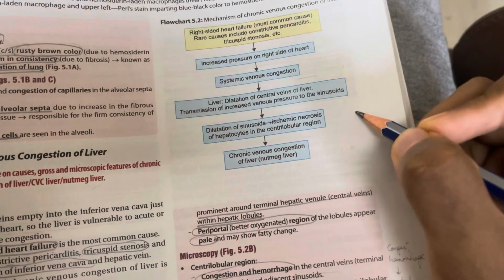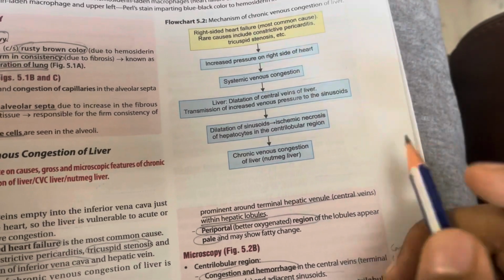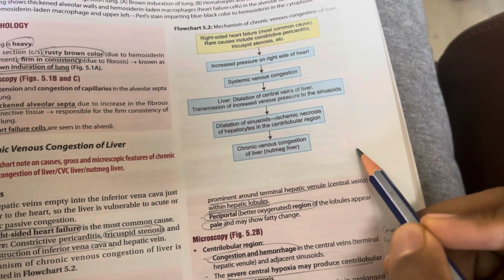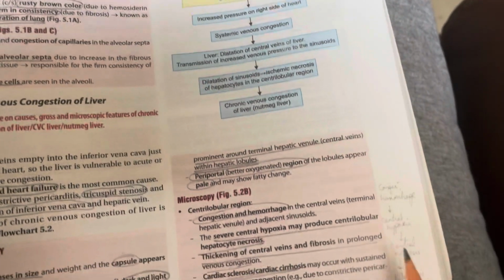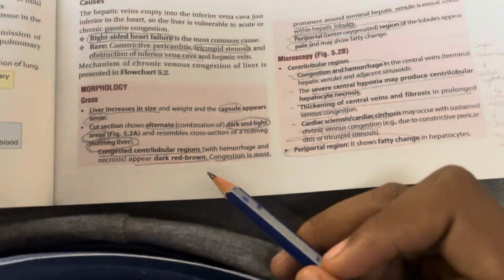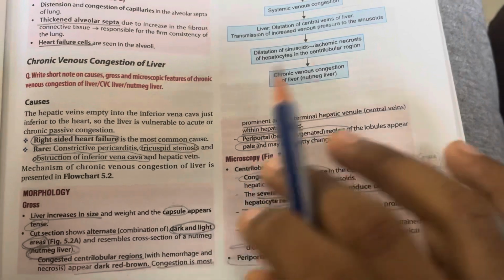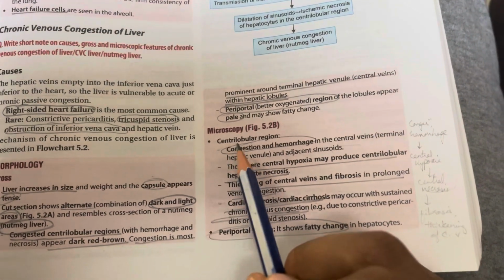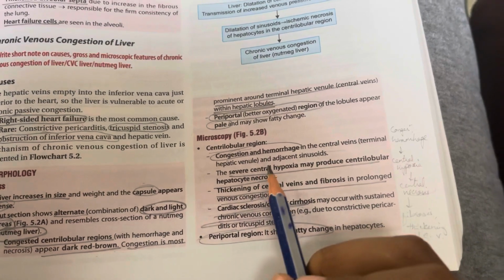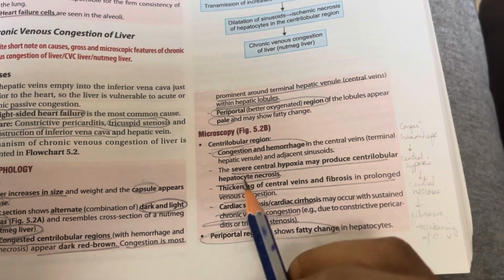This is because the inferior vena cava, which goes directly to the right heart, is formed by the joining of all the central veins of the liver. So if the pressure flows back, it leads to centrilobular congestion, centrilobular hypoxia, and centrilobular necrosis, and that leads to darkness because of congestion. And periportal regions appear pale, so with dark and pale areas you have the nutmeg appearance. Microscopically, in the centrilobular region you can see congestion and hemorrhage in the central veins and adjacent sinusoids, and the severe central hypoxia may produce centrilobular necrosis.